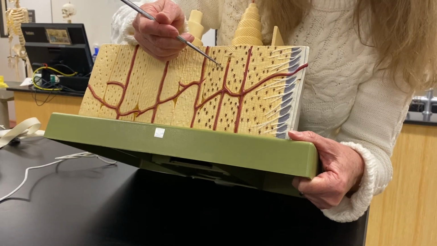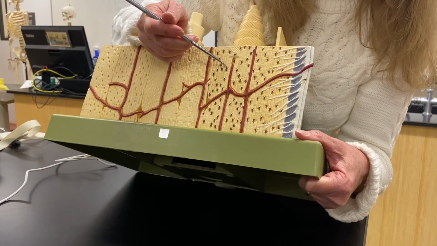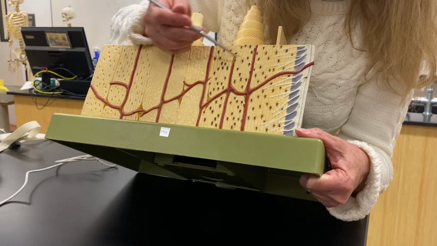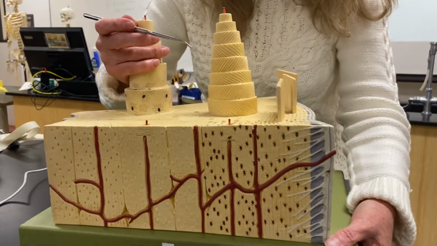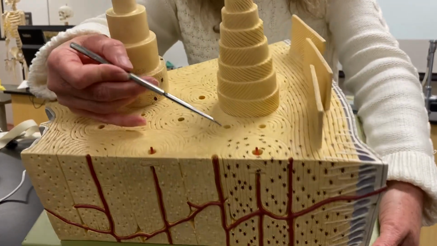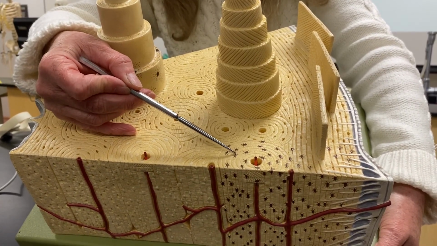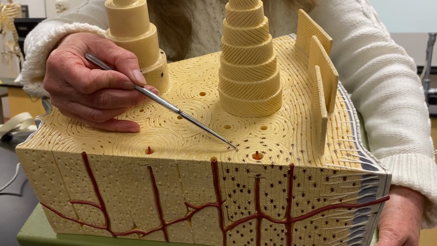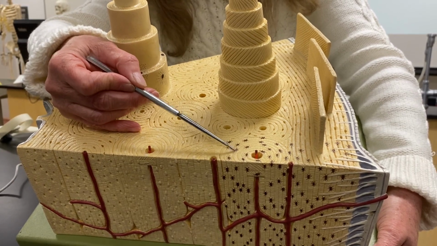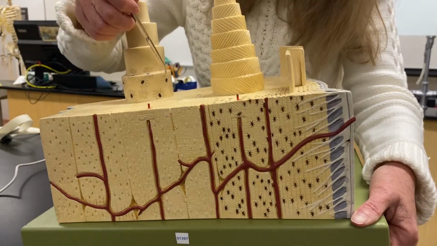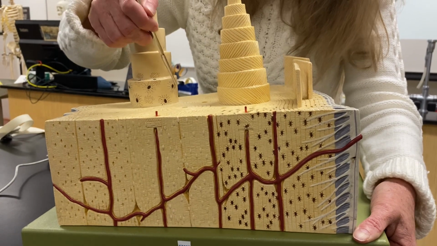Those are mature bone cells called osteocytes. So here are the osteocytes inside the lacunae. And you can see how these osteocytes have almost like little legs over here. Those are called pseudopods, cytoplasmic extensions. Those are our canaliculi. You can see over here, those lines are canaliculi.